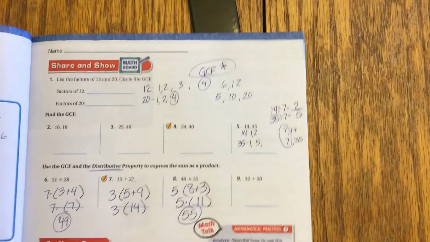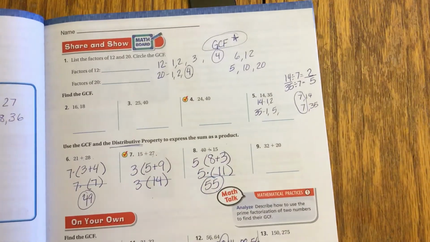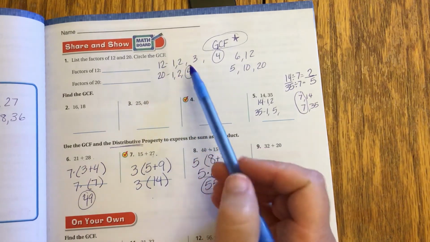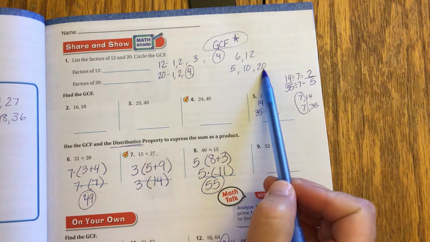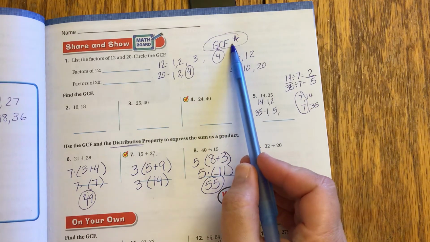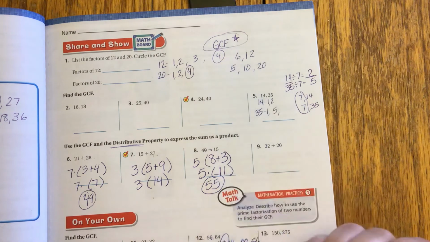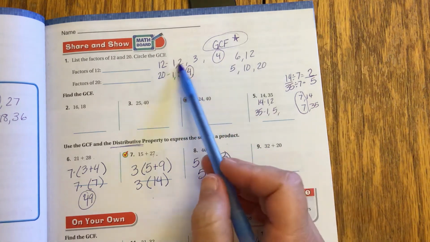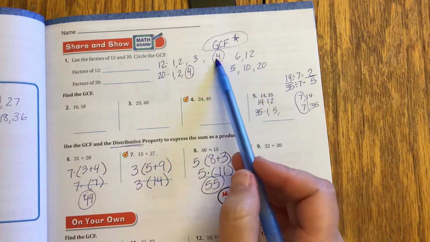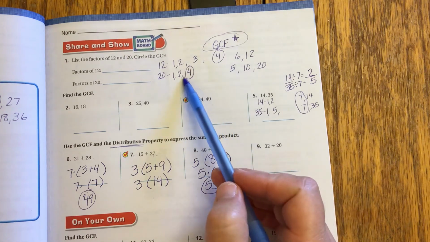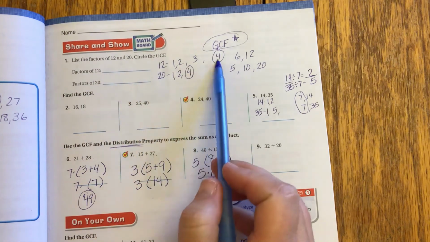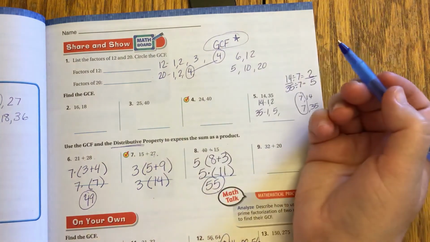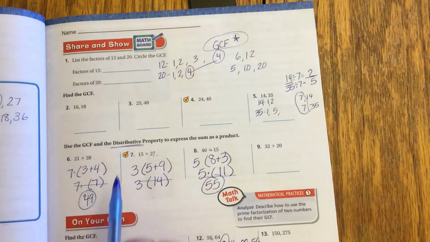Let's move over to page 25. We have factors of 12 and 20. Here are all my factors of 12, and here are all my factors of 20. Our bonus word for this video is GCF, because that's what we're talking about. As we look at all of the factors, the greatest factor in both is 4. So out of 12 and 20, the GCF is 4, the greatest common factor of both of those numbers.